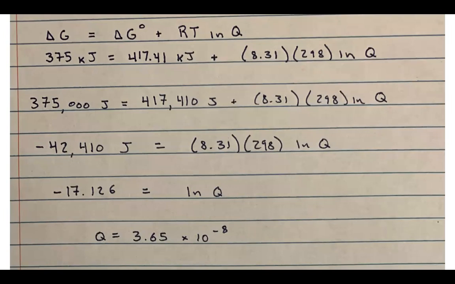Okay, so that first slide showed us how to solve for the equilibrium constant. But we were also asked, what is the reaction quotient? We calculate the reaction quotient when we're not necessarily at equilibrium. In thermochem, whenever we are talking about the reaction quotient, we associate it with this equation, which says delta G is equal to delta G naught plus RT ln Q.